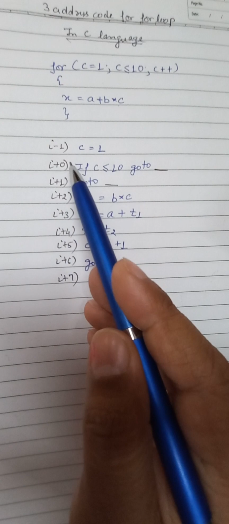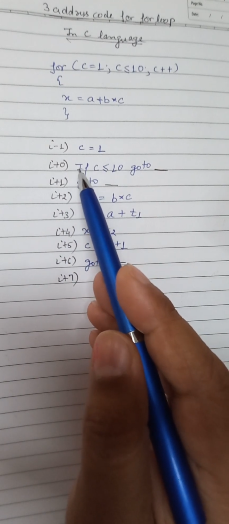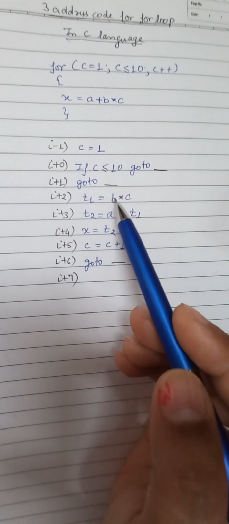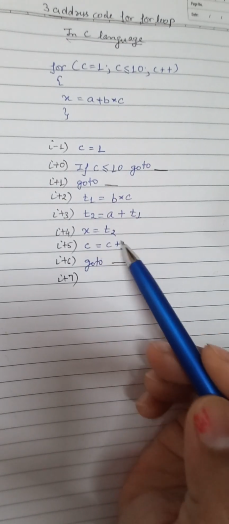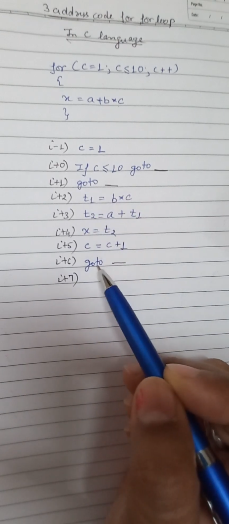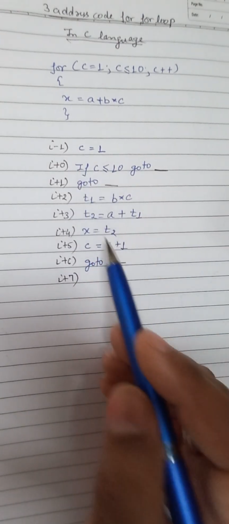Then again it will go to this line, to cross check the condition that C is less than 10 or not. Right? If the condition is true, then only we will execute this line again and we will increment the C value. Otherwise what will we do? We will come out of the loop. So where will we go? We will go to this line.